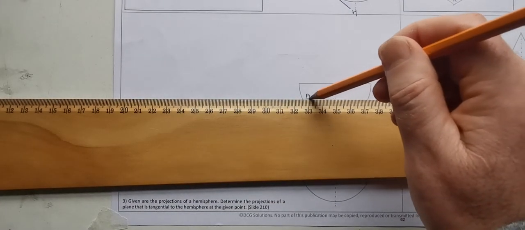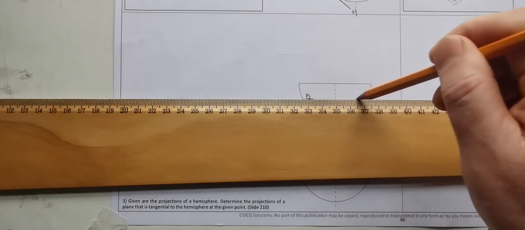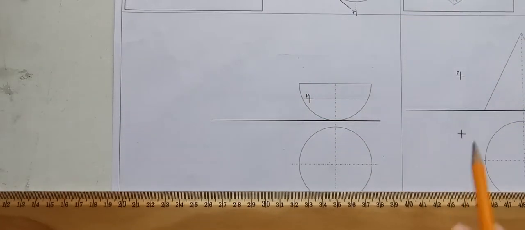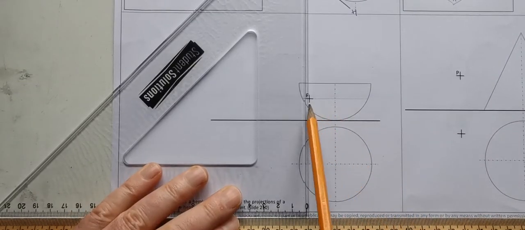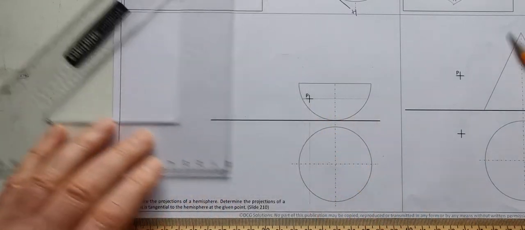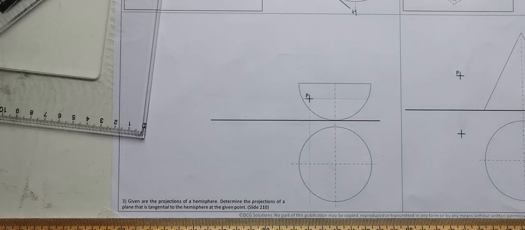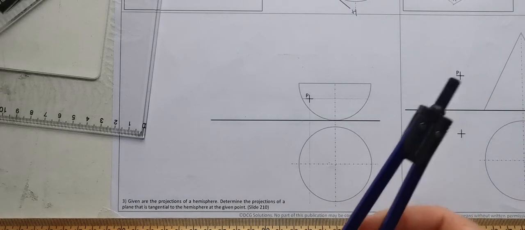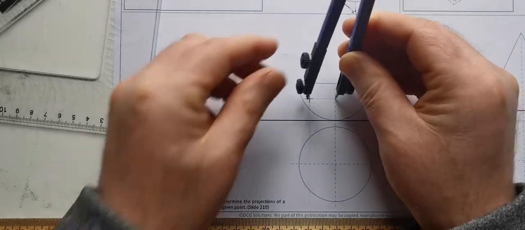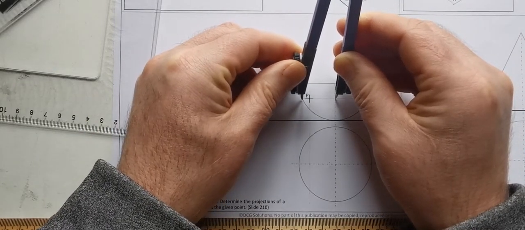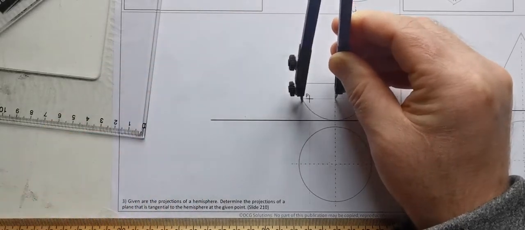So first of all, if you take a horizontal section through P, take that down to plan, it's going to be straight below here, and the horizontal section is going to give me a radius out to the circle here, so out to the outside of the hemisphere.